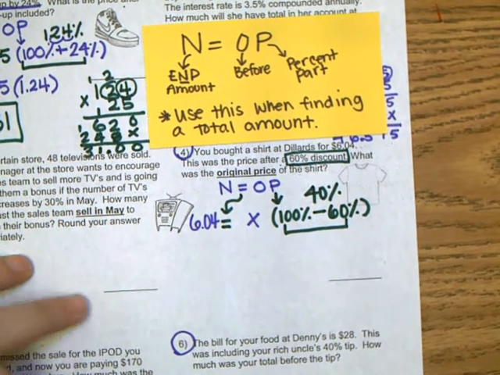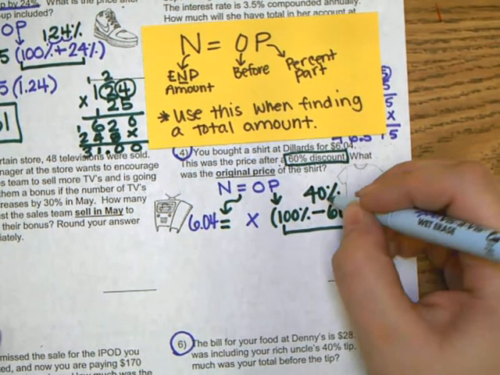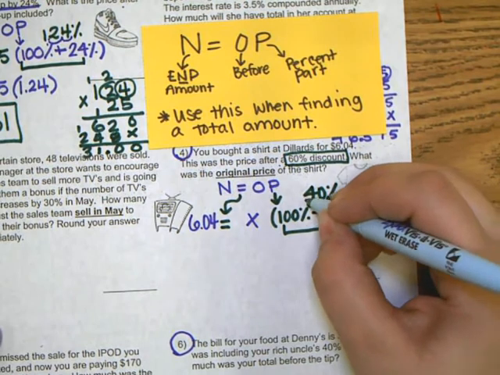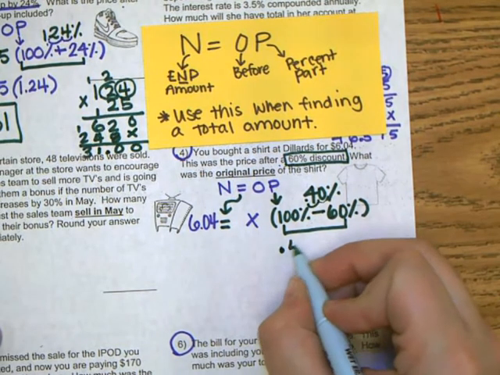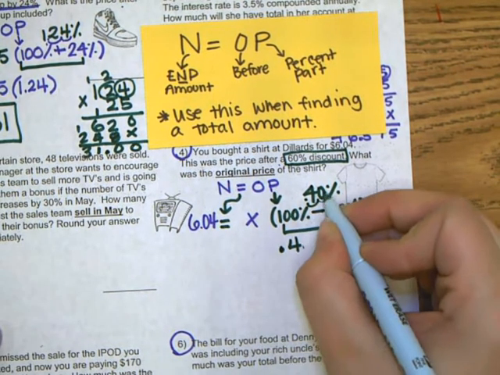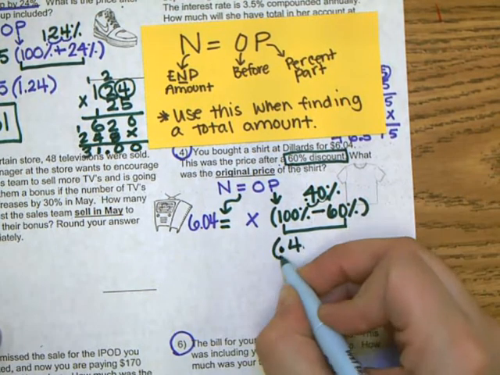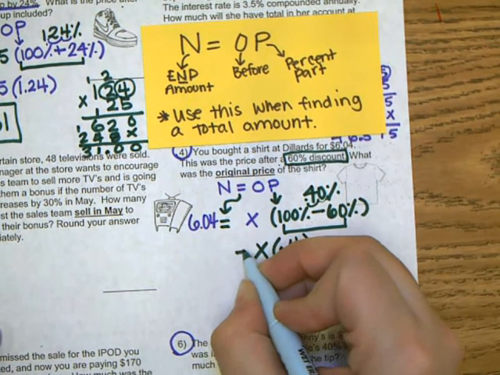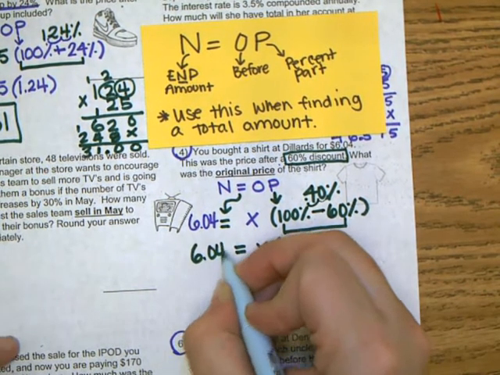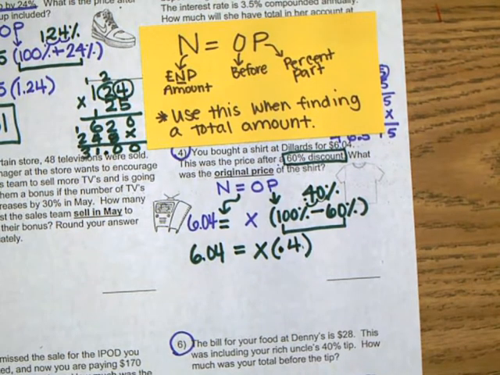So we're going to simplify. 100 minus 60 is 40%. So we're only going to pay 40% of the cost of this shirt. Then we're going to move the decimal over 2. So we get 0.40, but we don't need to put a 0 at the end of a decimal.